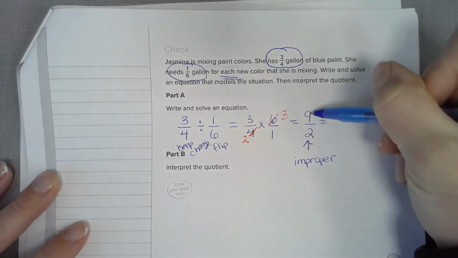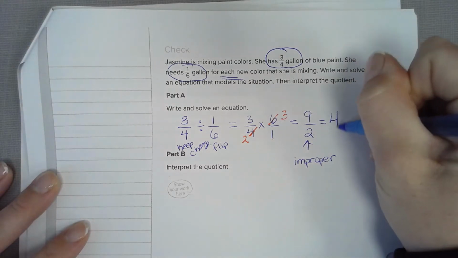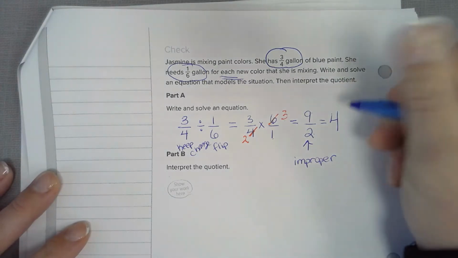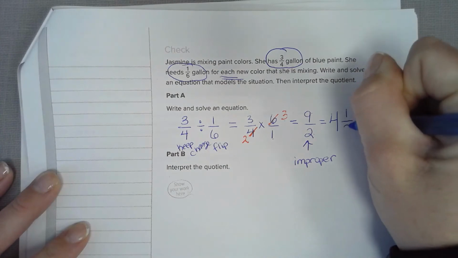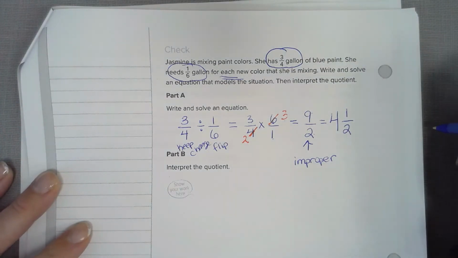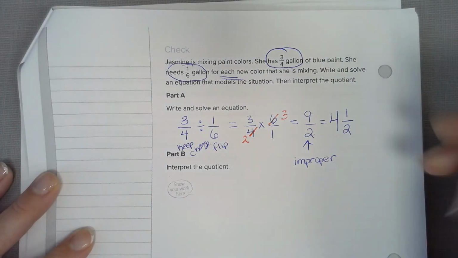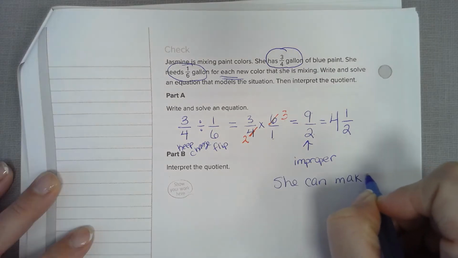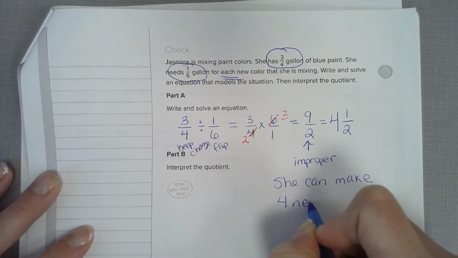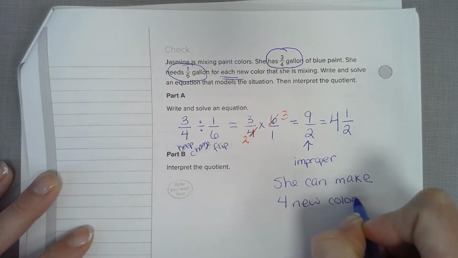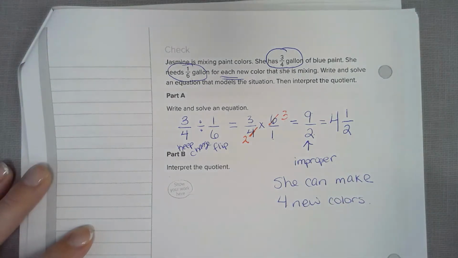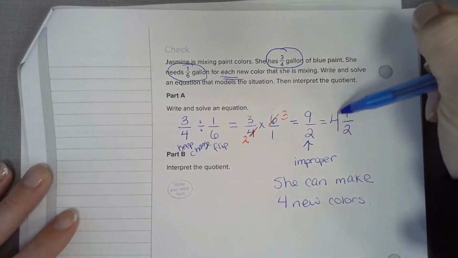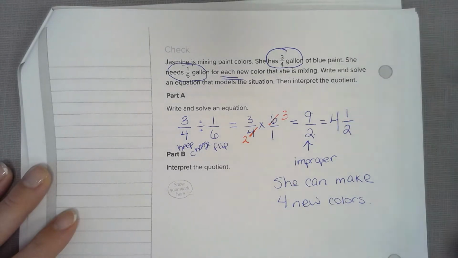2 goes into 9 4 times. 2 times 4 is 8. So that means 1 more makes 9. So we have 4 and 1/2. She can make 4 new colors. So of the 4 and 1/2, she can only make 4 new colors. We just needed that whole number.